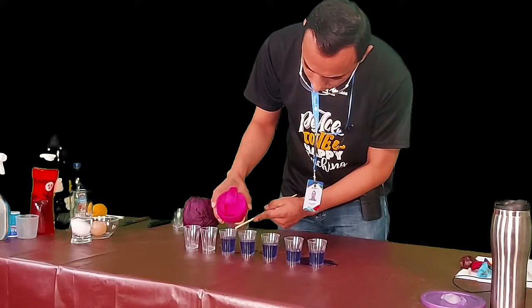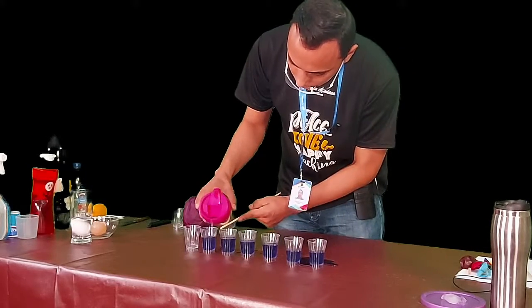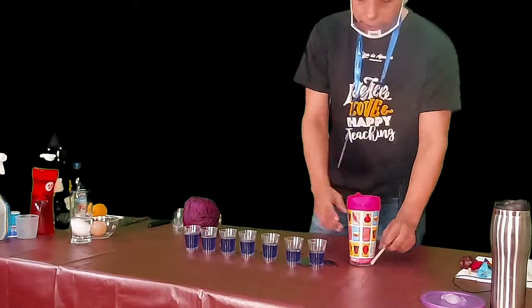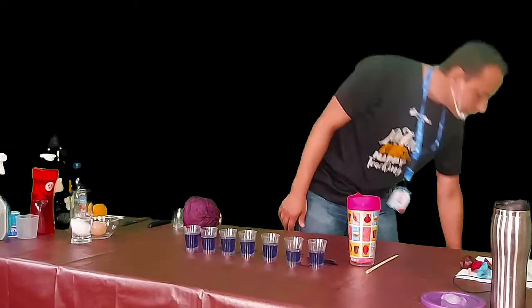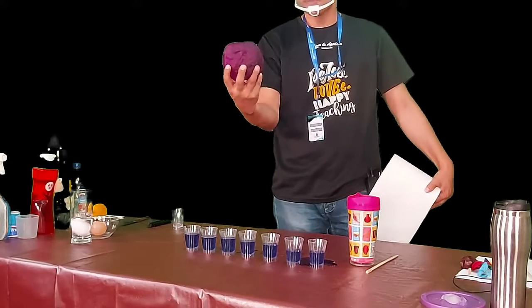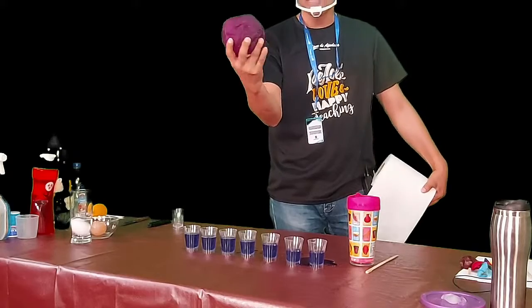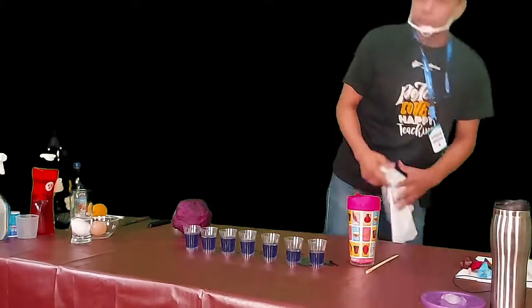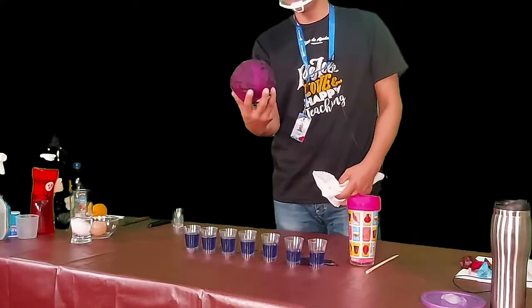Okay. Maybe you're wondering, what am I serving here? If that is the case, guys, I'm just going to tell you that juice comes from this vegetable. Do you know what is the name of this? If you like vegetables, can you tell me what is the name of this beautiful vegetable?